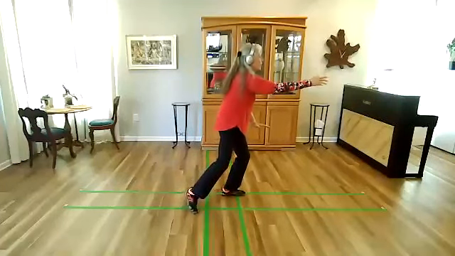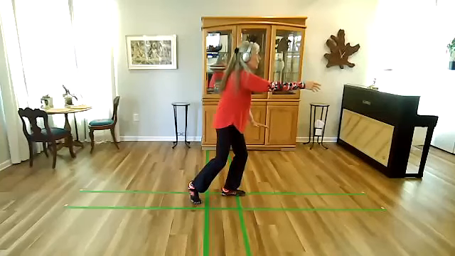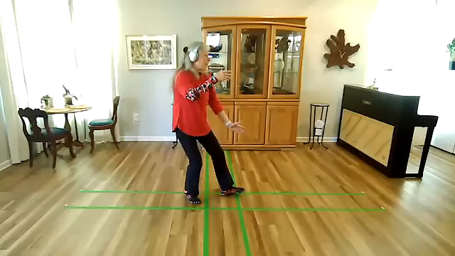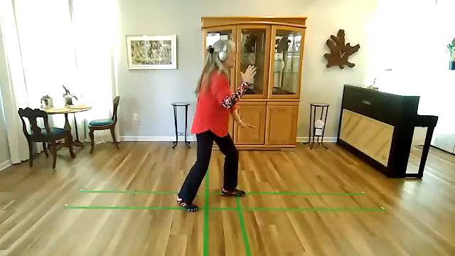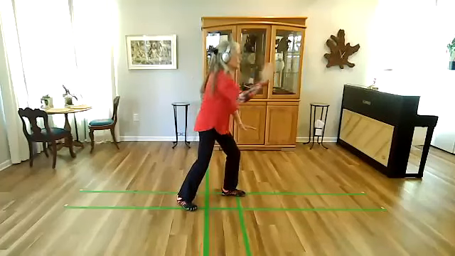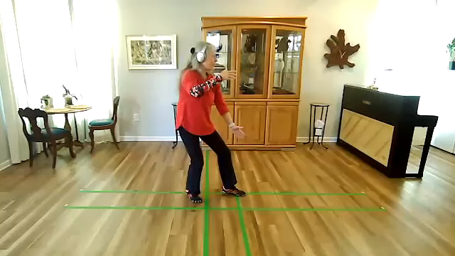Coming forward, shaking hands, push with the ball of your foot, rotate that left hand. Ball of my foot, right.